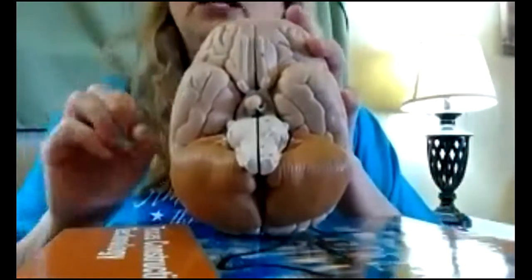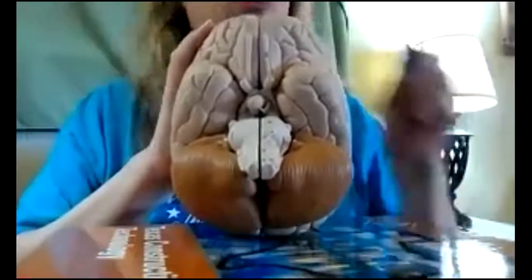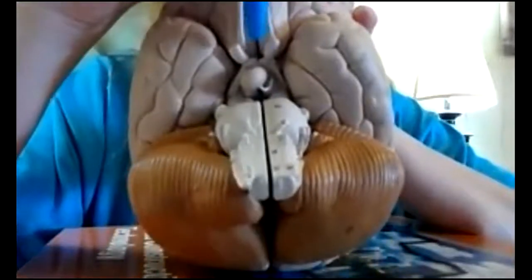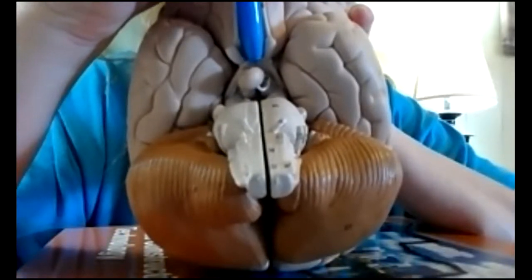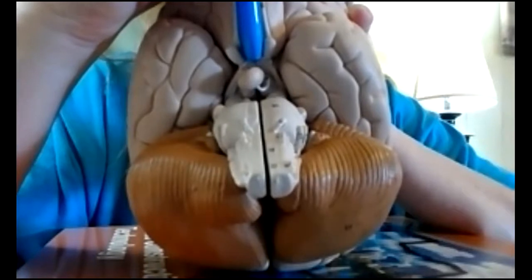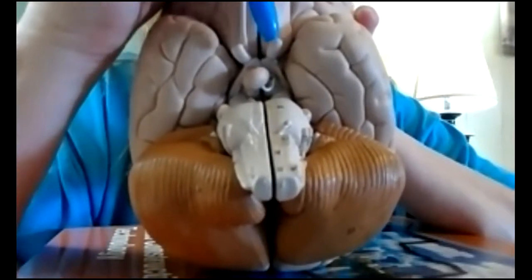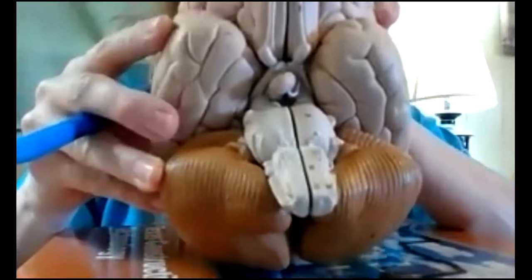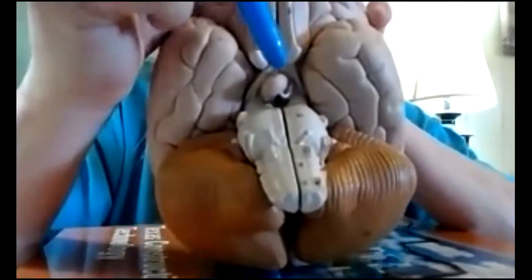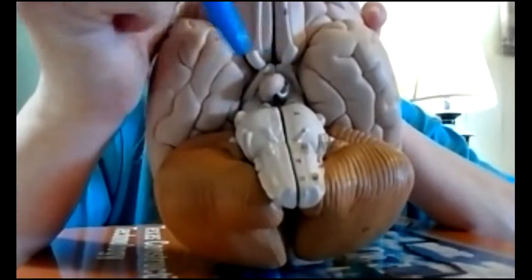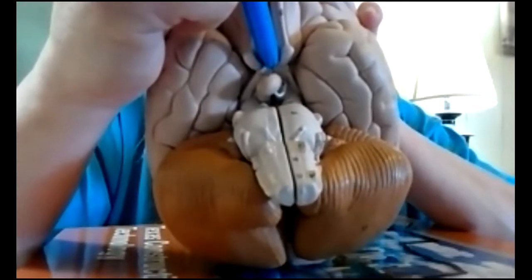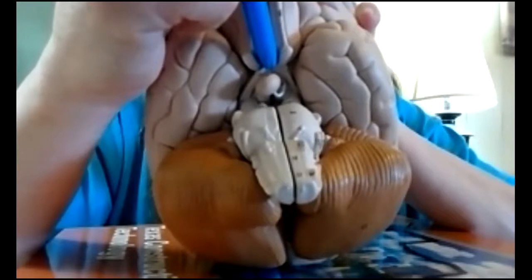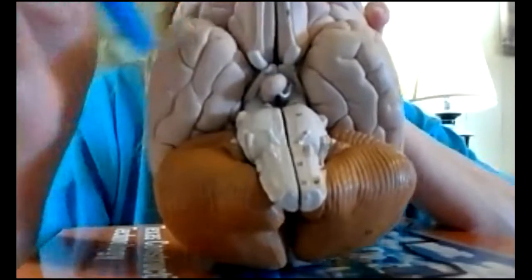Then between, let me see if I can get a pointer here and move it up. Between those optical nerves, you'll see that bridge right there where that blue highlighter is touching. That is going to be your optic chiasm. It's focused in a little bit better. So we have one optic nerve, two optic nerves, and then that white bridge right there between the optic nerves, that's your optic chiasm. Okay.